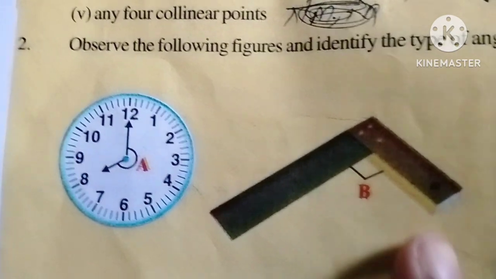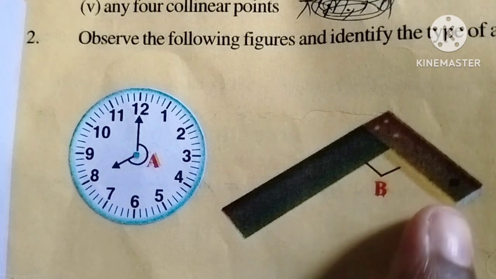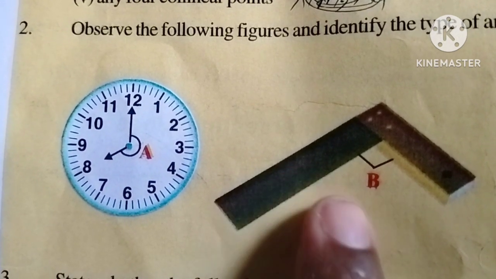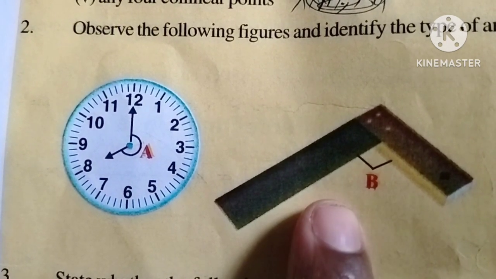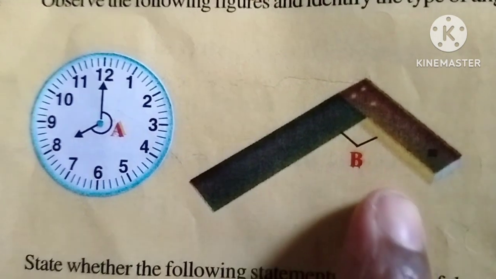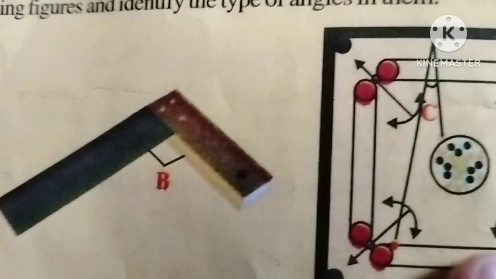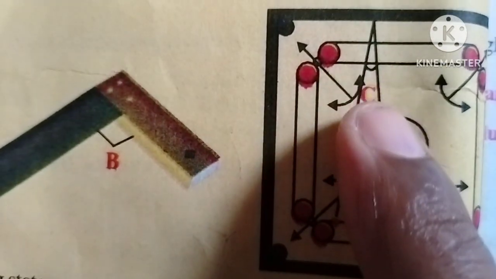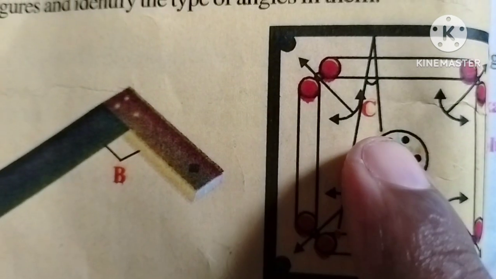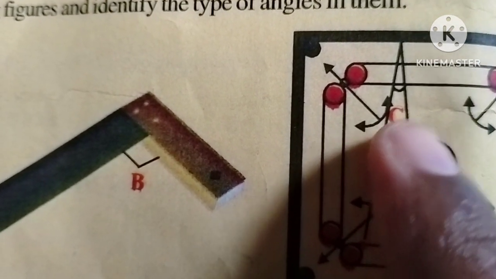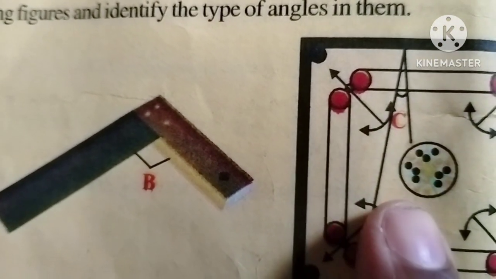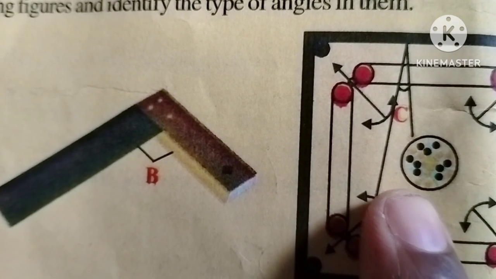So the second one, the angle between perpendicular lines. The angle between perpendicular lines must be 90 degrees. So it is a right angle. Third one, the angle between these two rays is a small angle. It is less than 90 degrees. So the angle between them is an acute angle.